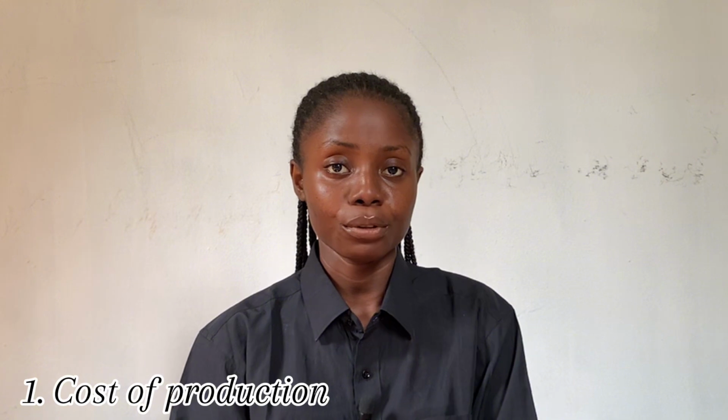The first thing you need to consider before adding price to your product is the cost of production. How much did you spend to produce this book? How much did you spend to produce this biro? How much did you spend to produce your product? We need to write out the things that you spent to produce that particular product.